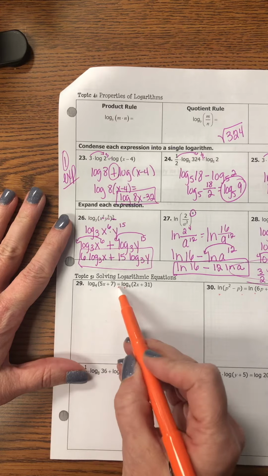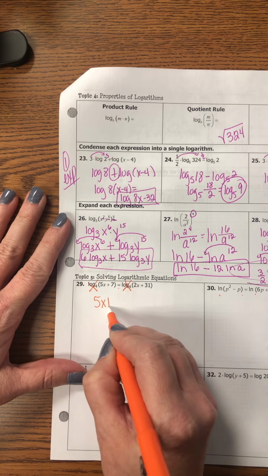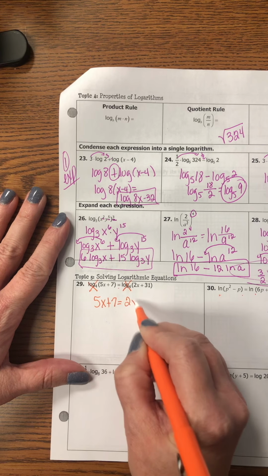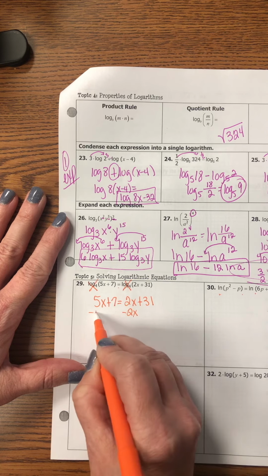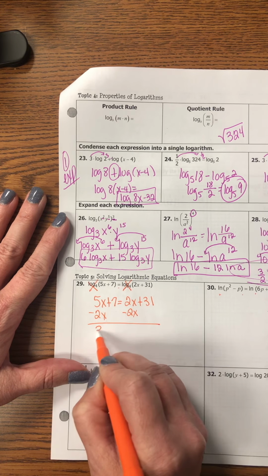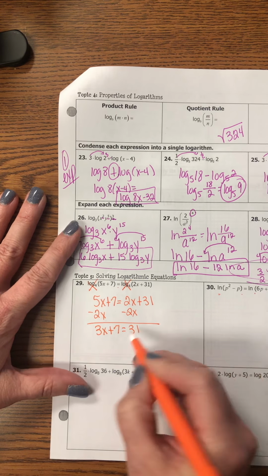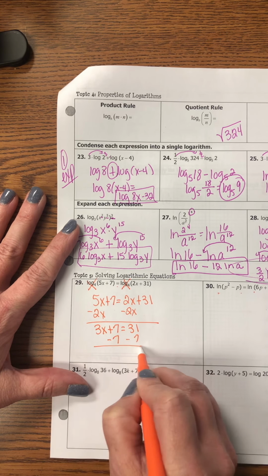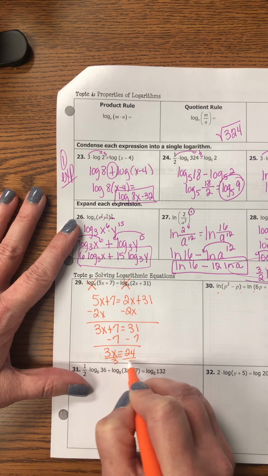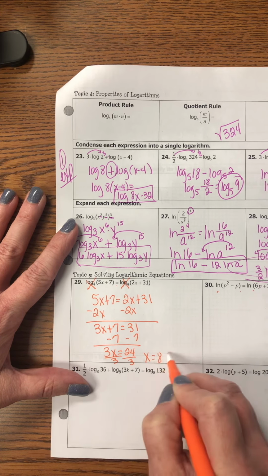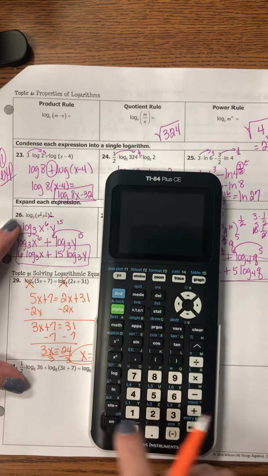So log base 4 equals log base 4. Drop those and you'll have 5x plus 7 equals 2x plus 31. Solve the equation by subtracting 2x from both sides, and you have 3x plus 7 equals 31. Subtract 7 from both sides and divide by 3. And we end up with x equals 8. But since this is a logarithm, we can't accept that. We have to check it.